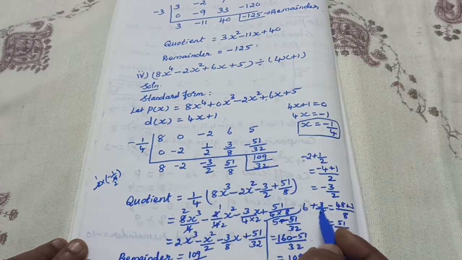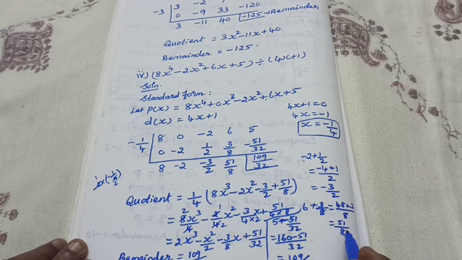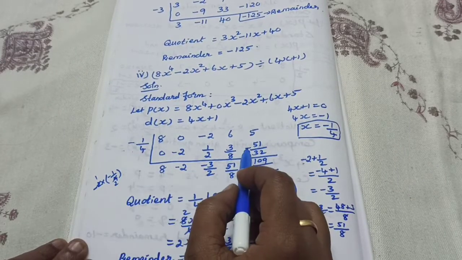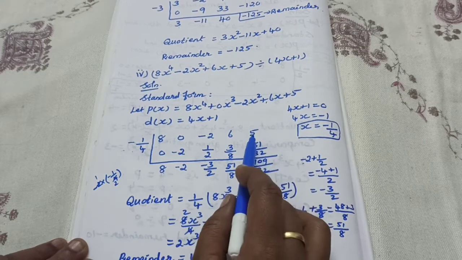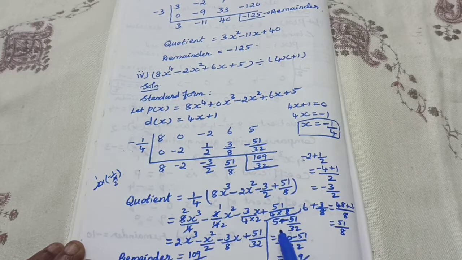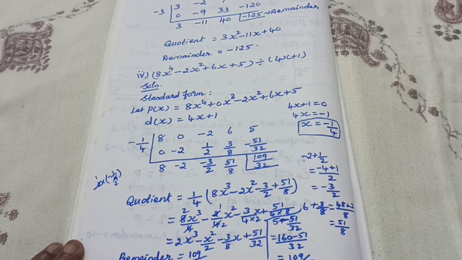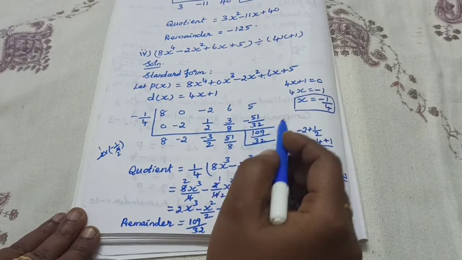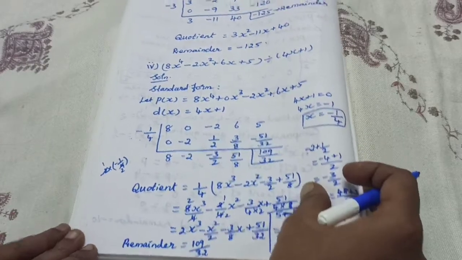Afterwards add like this: 6 plus 3 by 8 and take LCM. 51 divided by 8. Then afterwards multiply this, minus 51 divided by 32 you will get. Then afterwards this 5 minus 51 divided by 32. Add this, LCM 32, then 32 and 5 multiply, 160 minus 51 divided by 32. Subtract this, means 109 divided by 32. That value you write here. This is the remainder. Then the quotient.